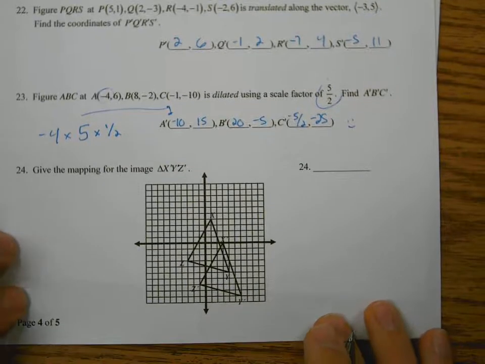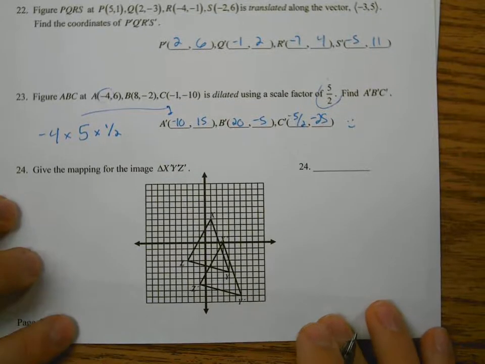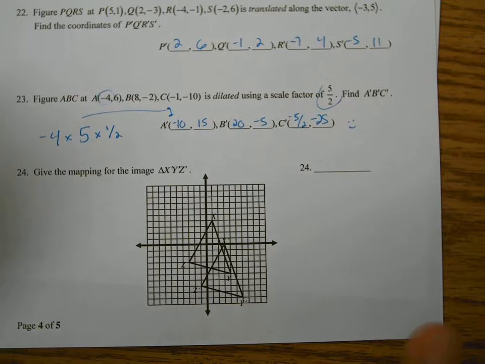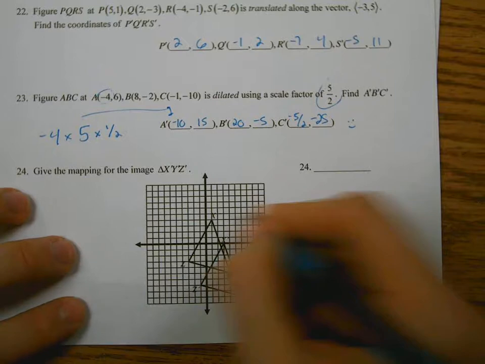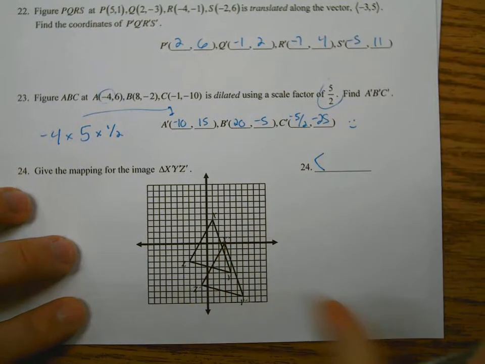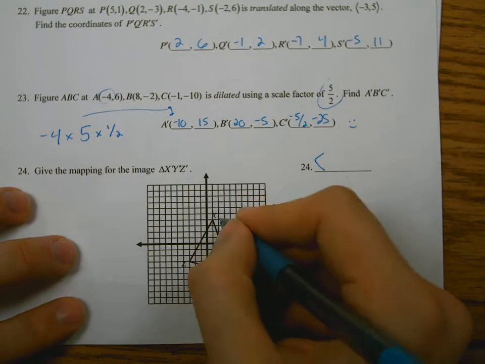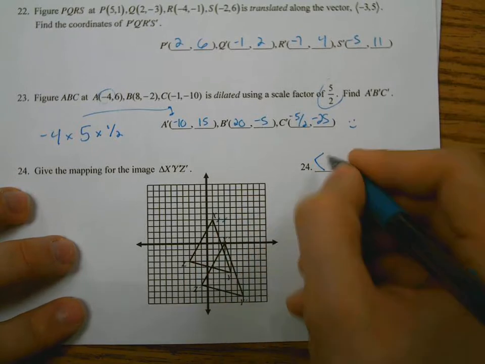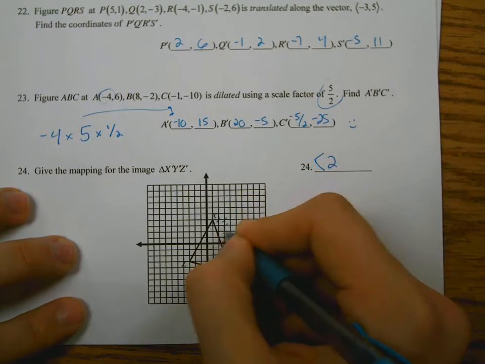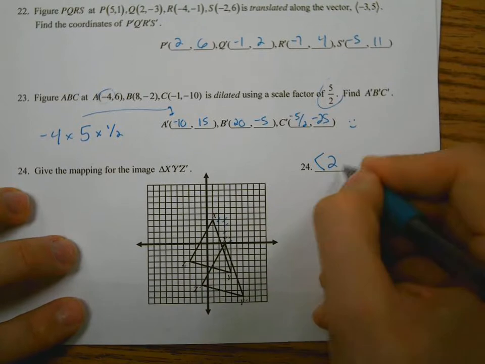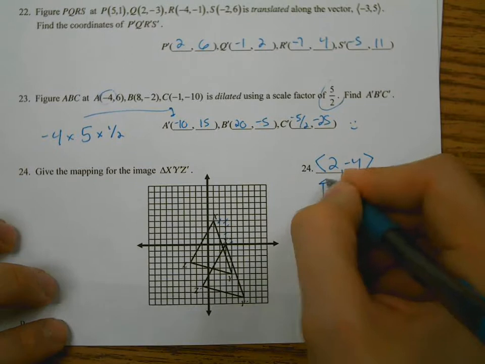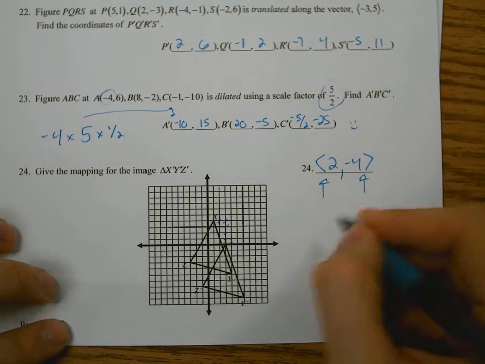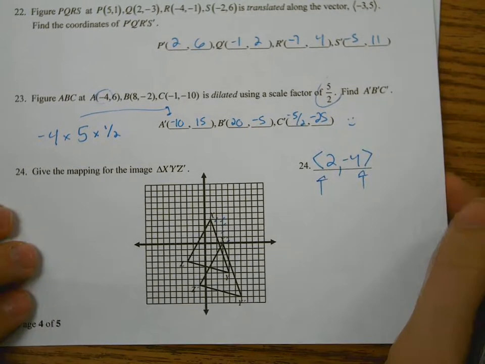We're going on to number 24. Give the mapping for the image. You kind of check and see, is it a translation, is it a rotation, are we flipping something? You'll notice it's not flipped. All I've done is move it. So I'm going to say that this is a vector change. We've just translated it. It's gone right, looks like 2, and then it goes down 1, 2, 3, 4. So I'm going to say right 2, down 4. Again, don't forget your fancy brackets. They mean that you have moved. I see a lot of points missed on that.